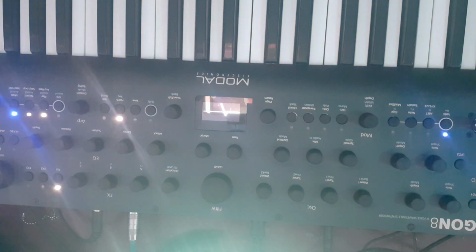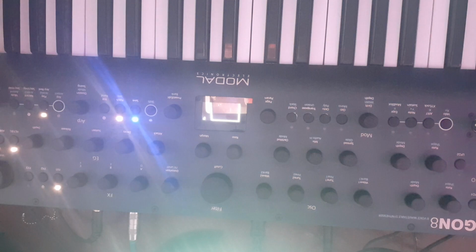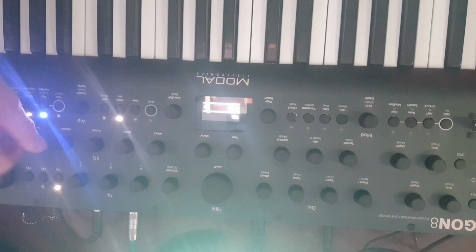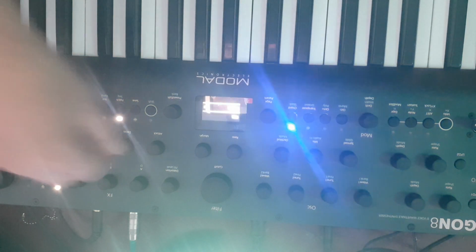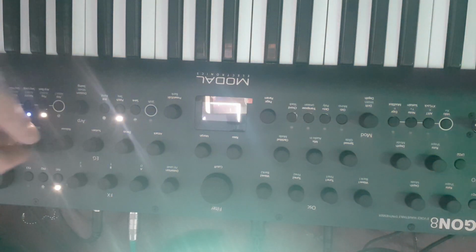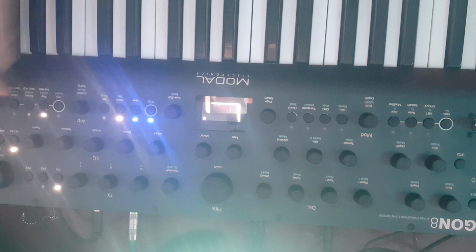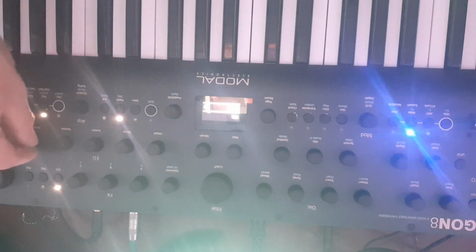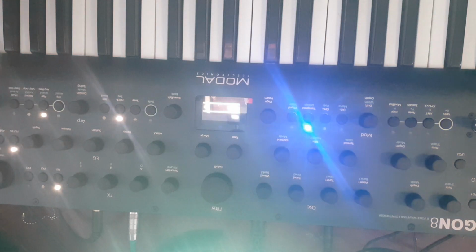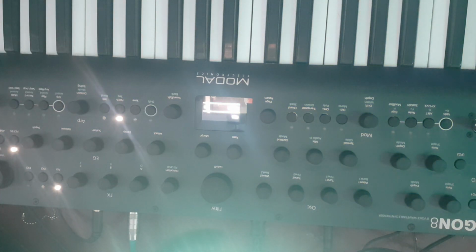And then I guess we'll do the filter envelope. The depth of the filter envelope is being assigned. So, right, let's sustain. You get the idea. It's pretty neat.